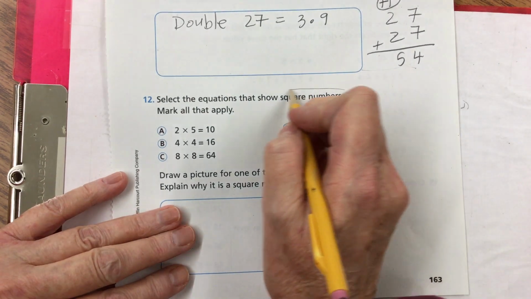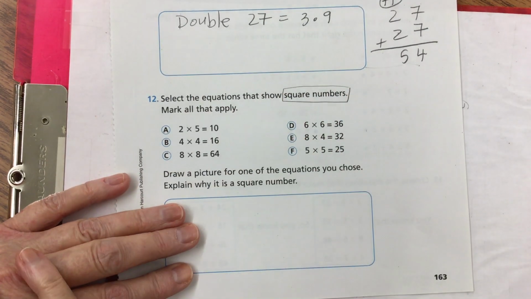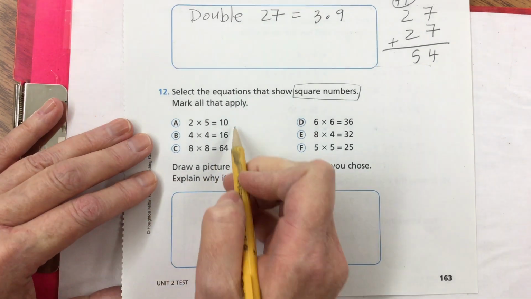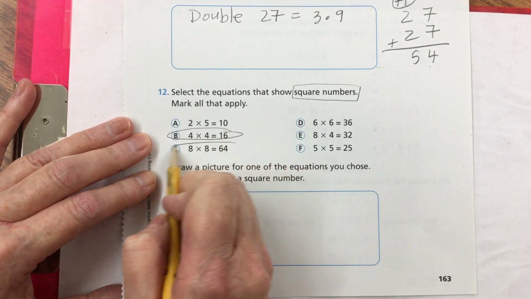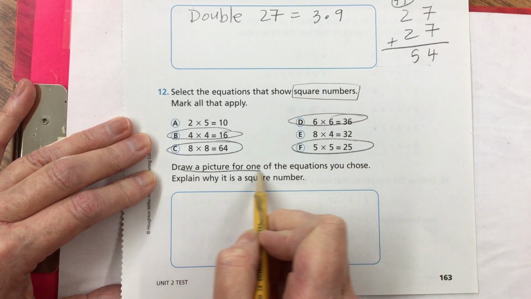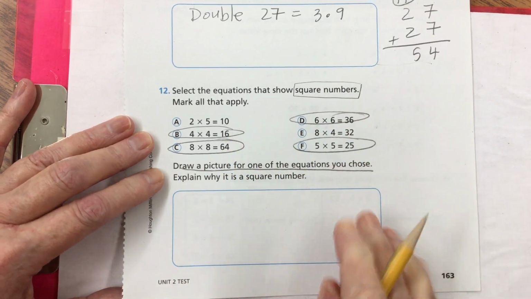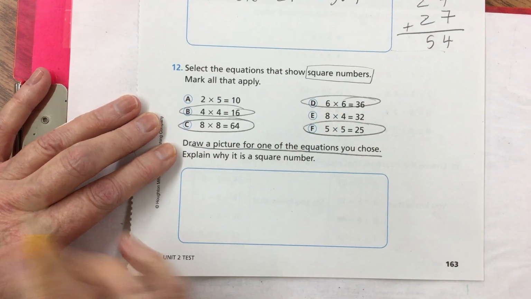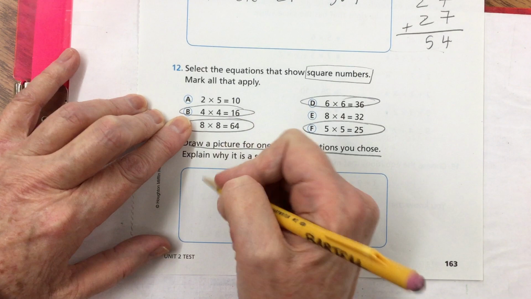Square numbers. Oh, the factors are the same. 2 times 2. 3 times 3. 4 times 4. 5 times 5. So, square numbers. The factors are the doubles. Now, it says draw a picture for one of them. People, why would you do 8 times 8 or 6 times 6? That's a lot of work. Do this one. It's easy.